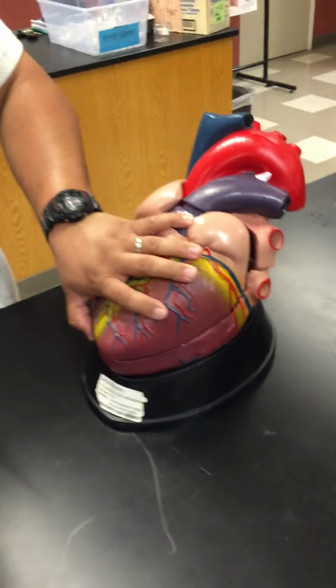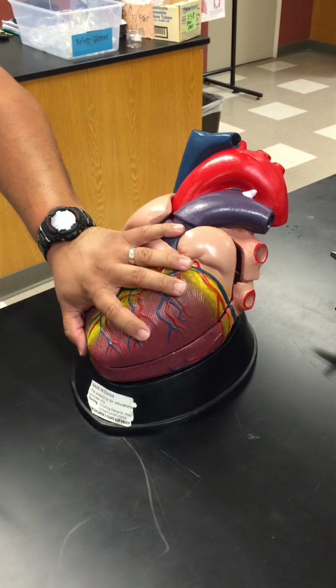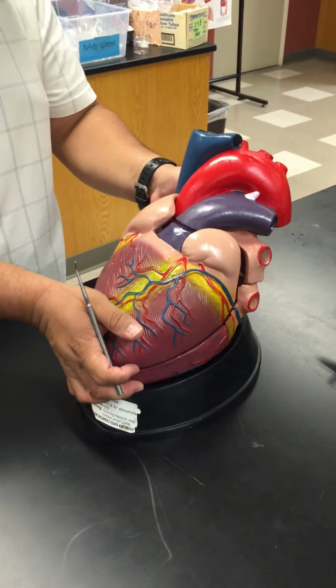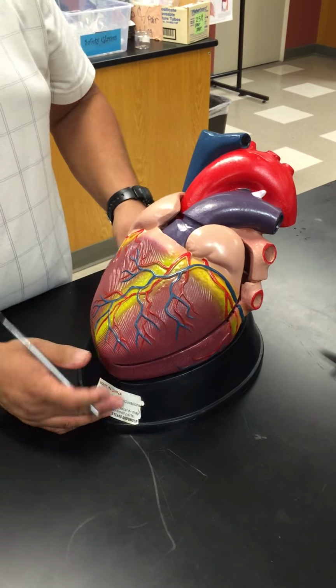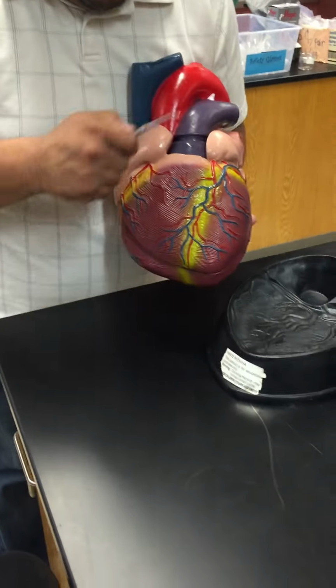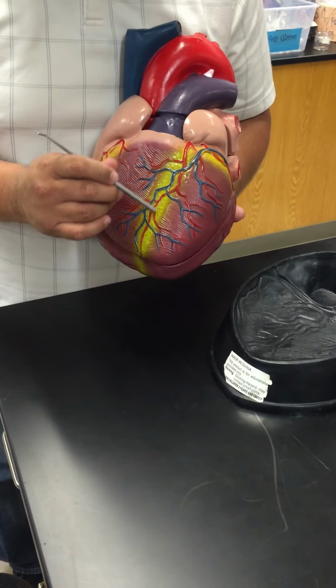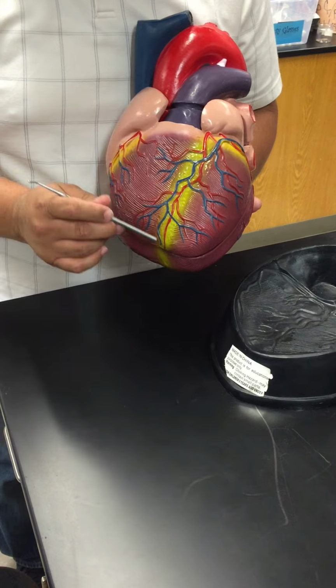Same as in the sheep parts, right? You want to orient yourself. Obviously, it's a little bit easier on this one. And so you have your anterior aspect, and of course the posterior aspect is what it's resting on now. Apex, base. Right? Here is the anterior interventricular sulcus, where you see the anterior interventricular artery and the great cardiac vein.